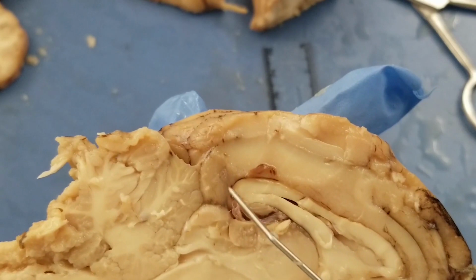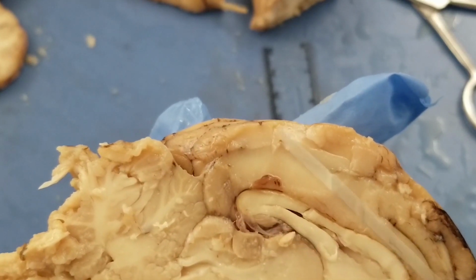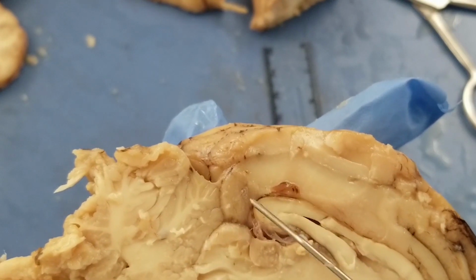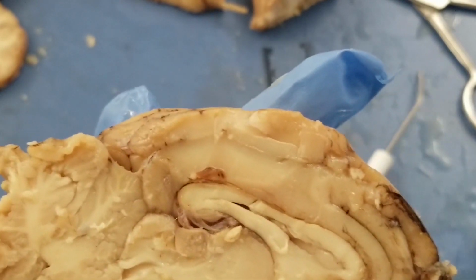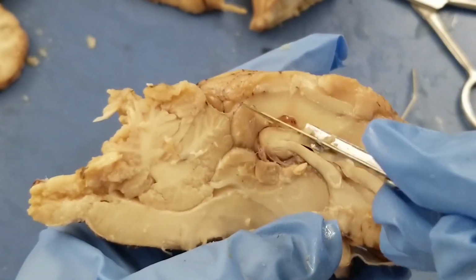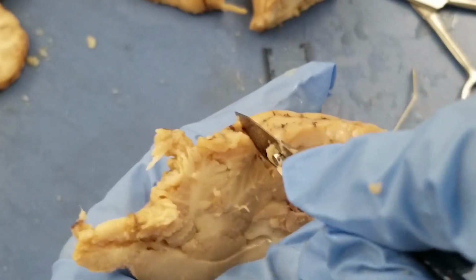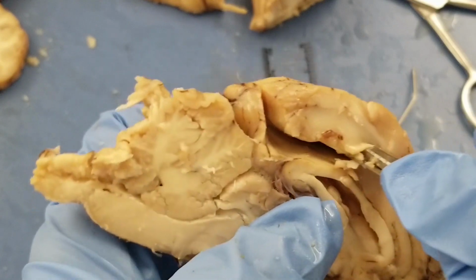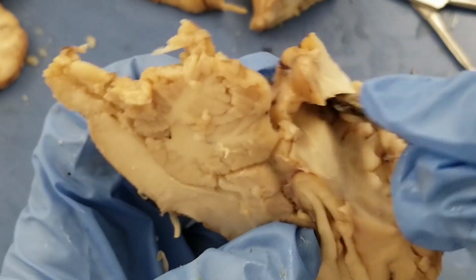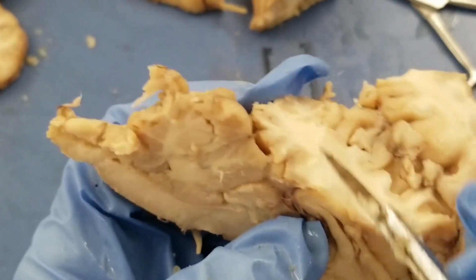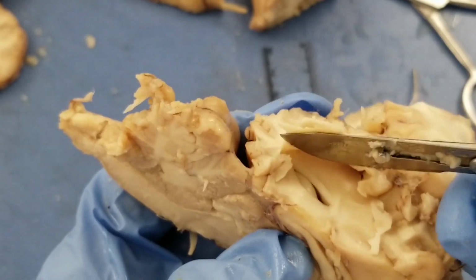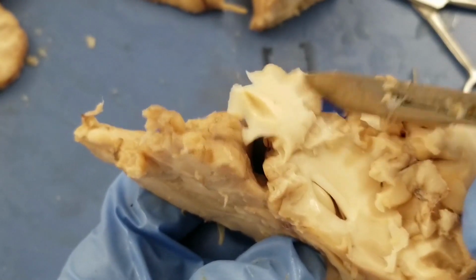Okay, so we need to cut things above the hippocampus. So it'll be safer, I'm going to start to cut things above the corpus callosum. So I'm going to cut from here. Okay, I'm going to cut more. Okay, now I see something very cool. Look at that.